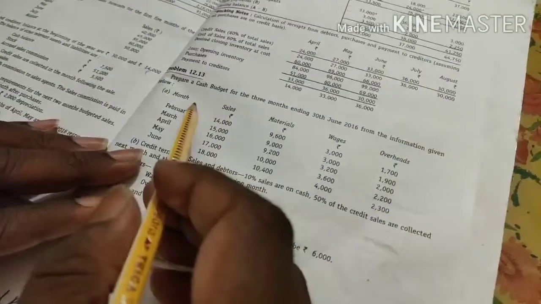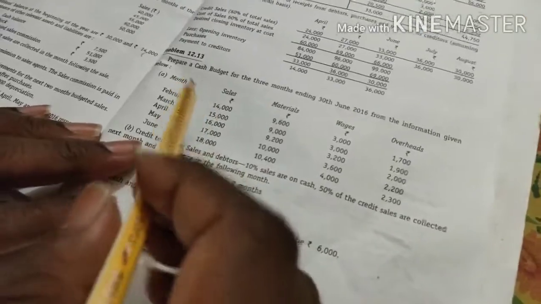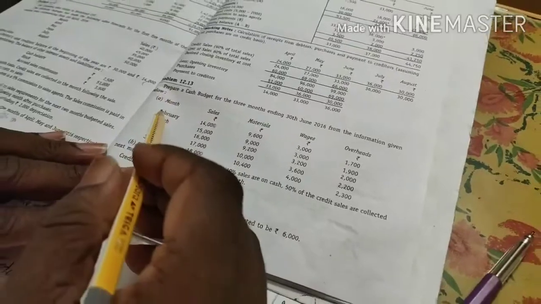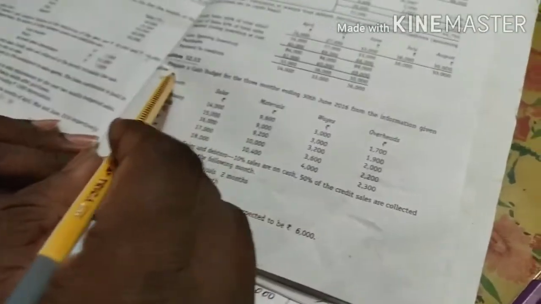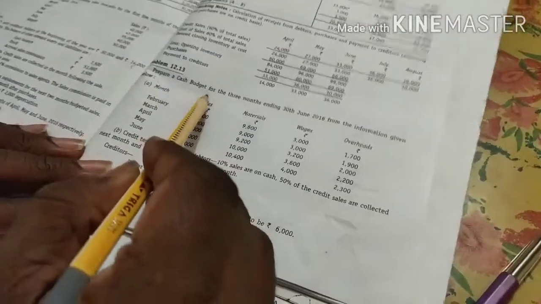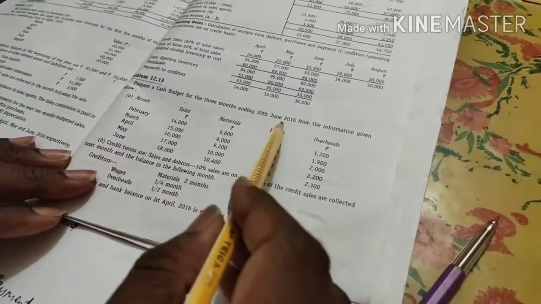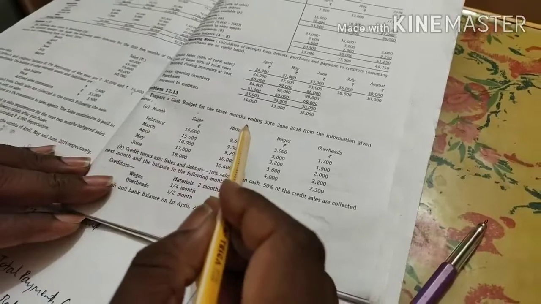Students, I hope you have understood the previous problem. Now we shall do another problem. So just look at the problem, dear students. Prepare a cash budget for the 3 months ending 30th June. That means the ending month is June.